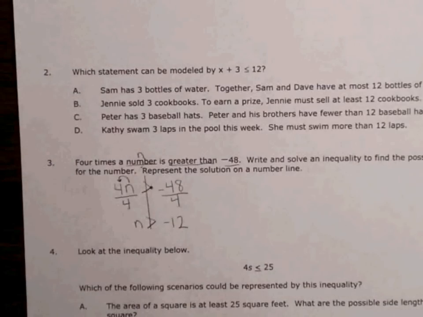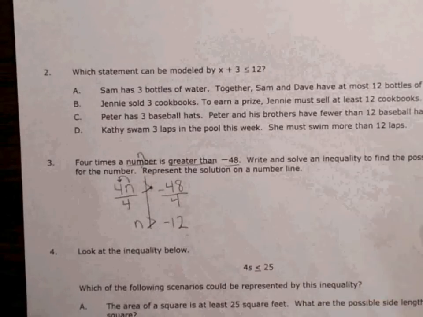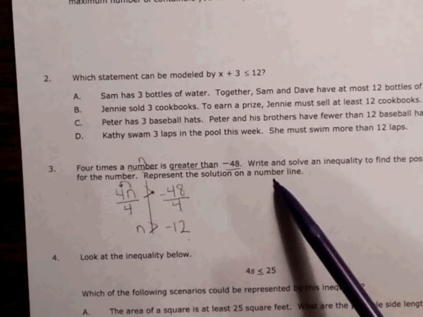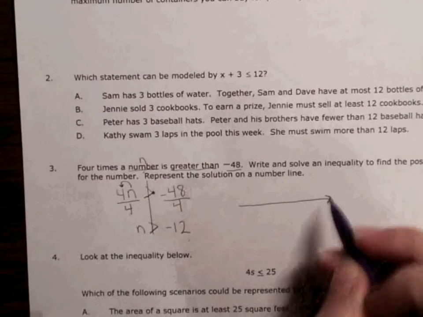Okay. Now I'm done, or so I thought. Now I have to keep reading, right? Because that's not what it's asking for. It not only says that we need to write the inequality and solve the inequality, it also says I need to represent the solution on a number line. So over here I need to draw a number line.